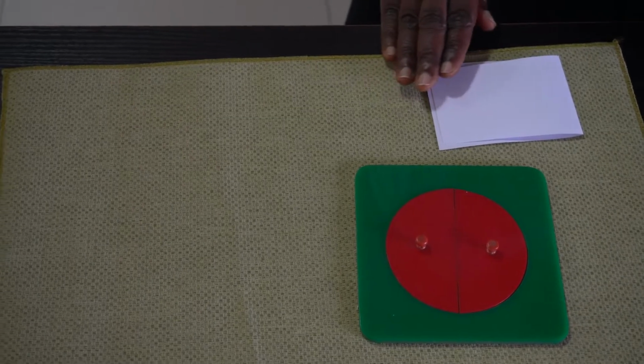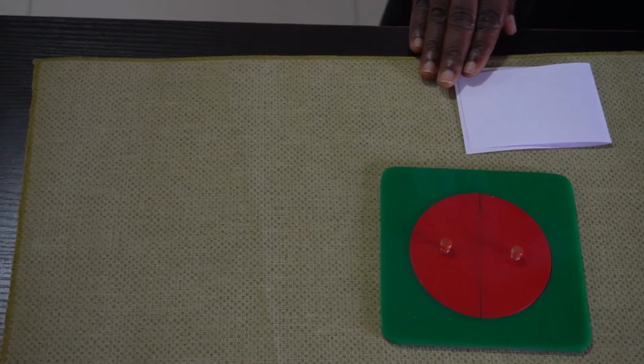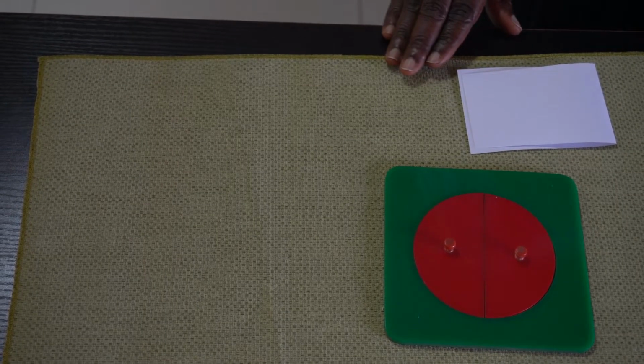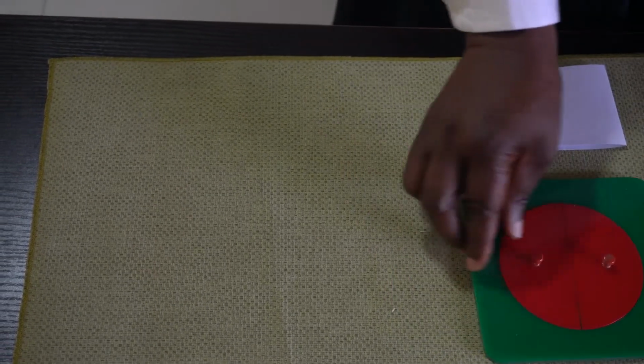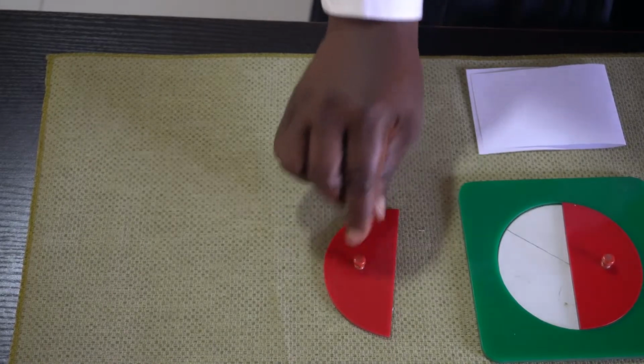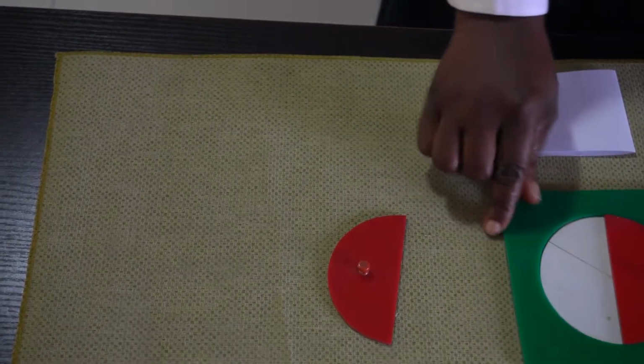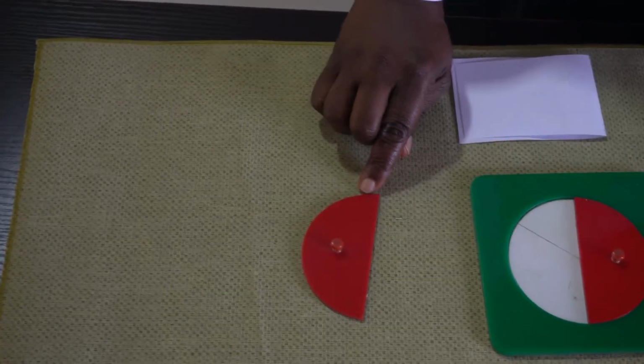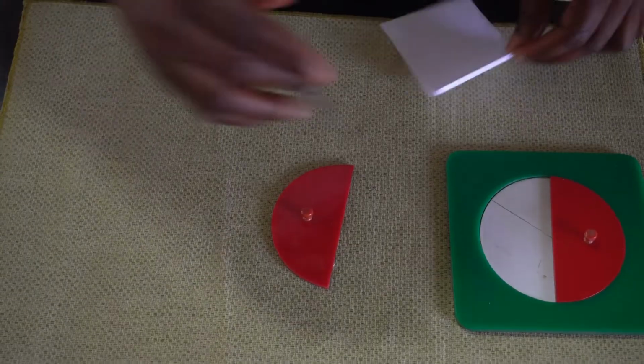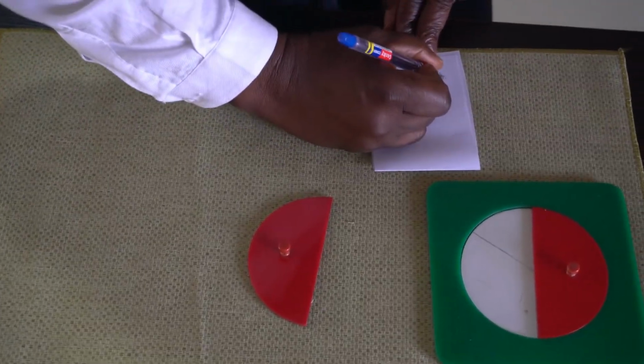So we are still considering converting common fractions to decimal fractions. I have this fraction insert, and we know what we call this: 1/2. Because we write 1/2 this way.